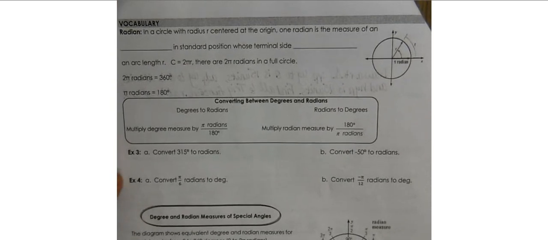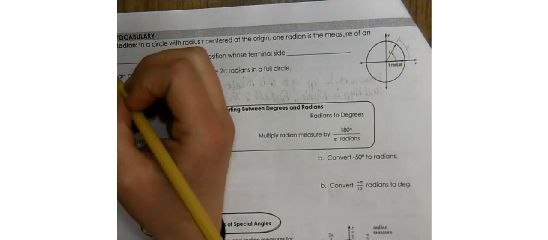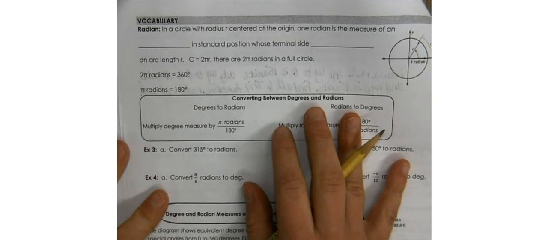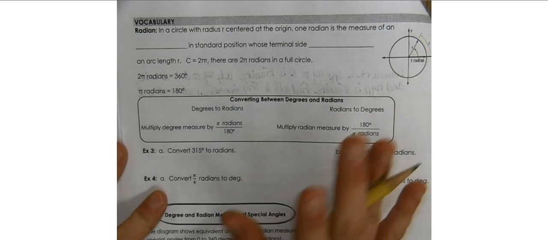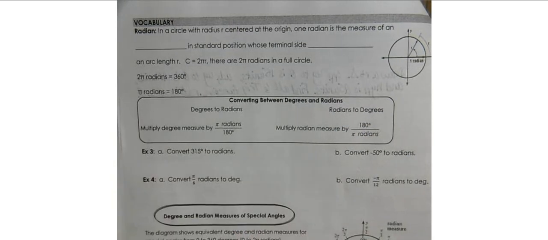So for radians, a radian of a circle, actually, ladies and gentlemen, I'm going to pause. I'm going to stop the video right here, and I'm going to create another video. We just finished working with degrees, and then I'm going to post another video for you guys for radian measure. So I just wanted to give you that heads up. I'm going to stop the video at this time.